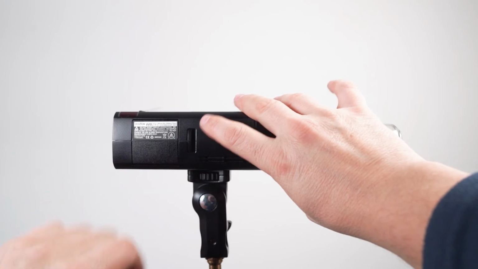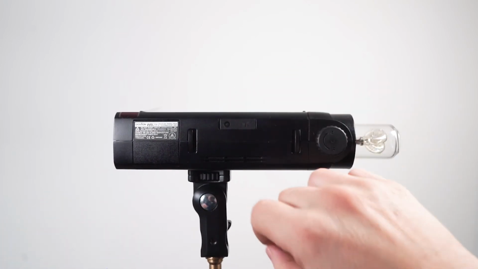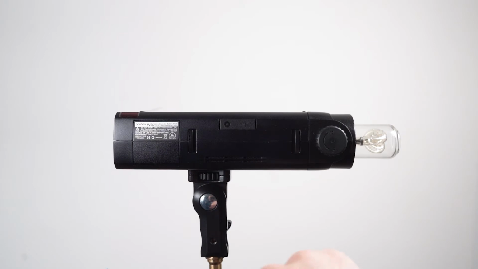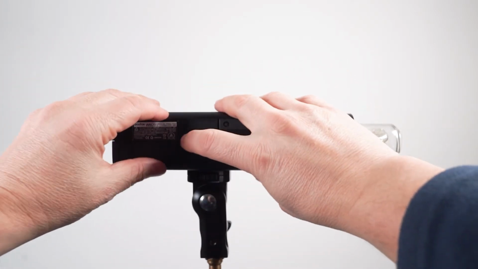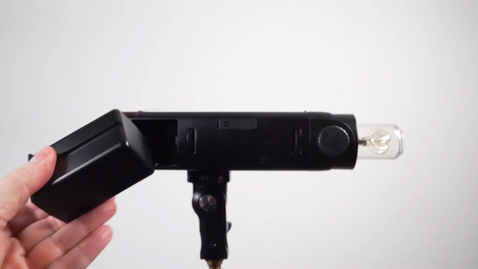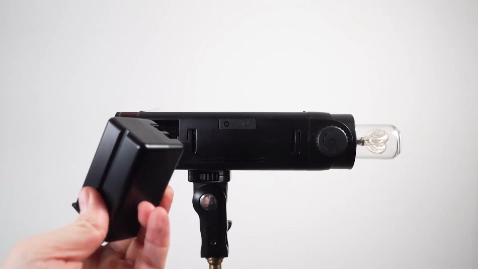Just be aware, especially when the unit is new, it may have a very strong spring inside, so try not to let your battery drop on the floor or something like that. This is the way it will come out.